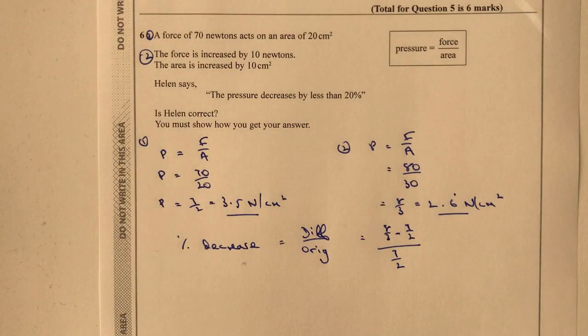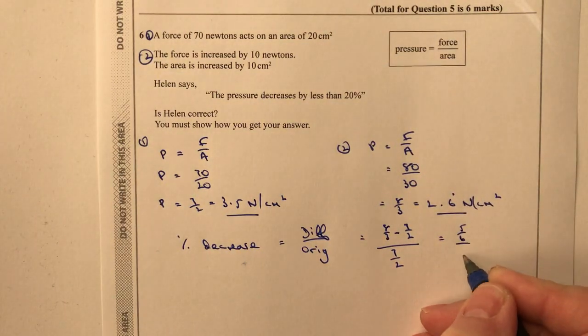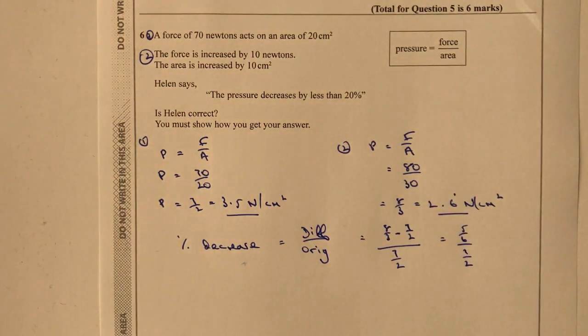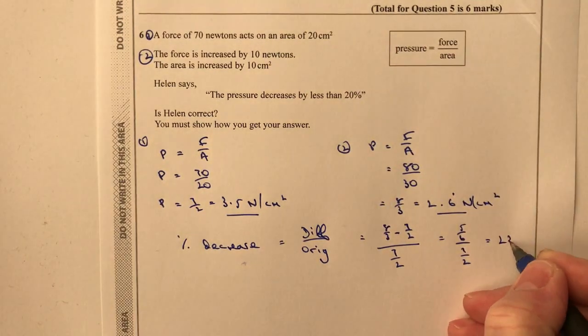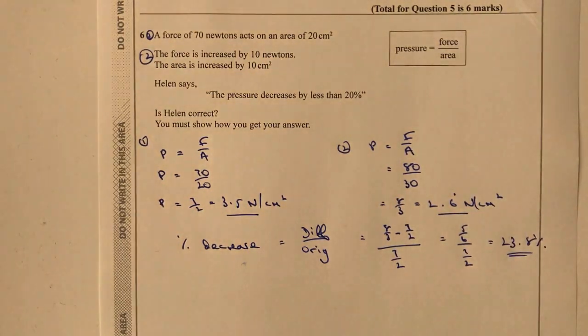There are quite a lot of numbers going on there, and you might choose to do them separately if you want. That's perfectly fine. What you should get is 5 over 6 on the top and 7 over 2 on the bottom. That gives you the fractional decrease, so to work that out as a percentage I multiply by 100, and what I'll get at the end is 23.8%. So in this particular case, Helen is incorrect.